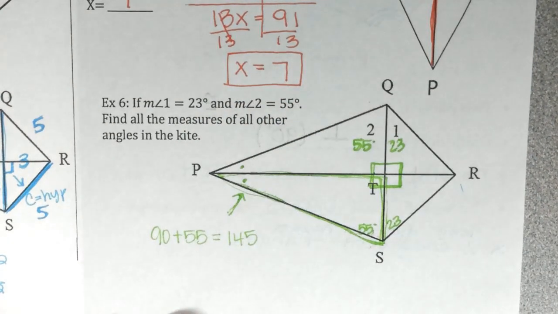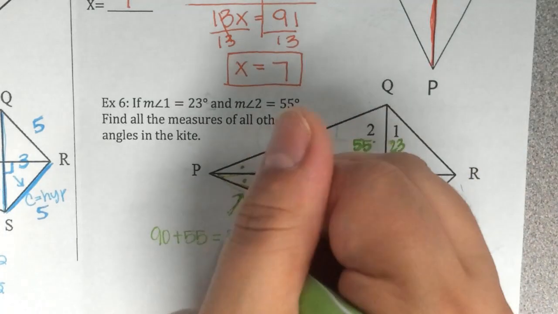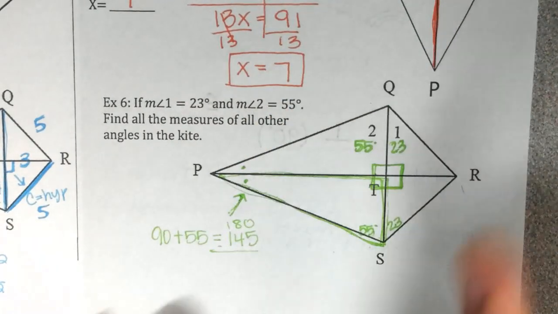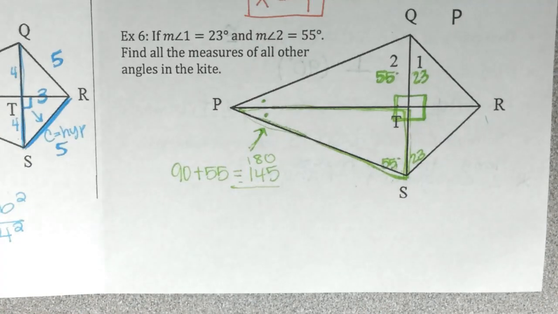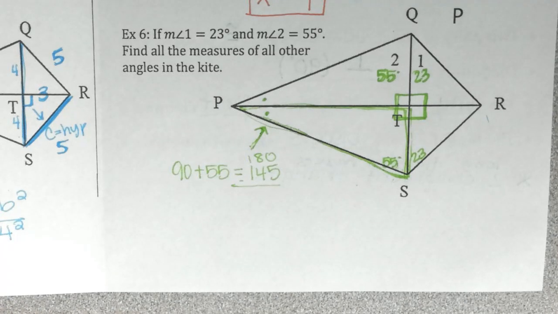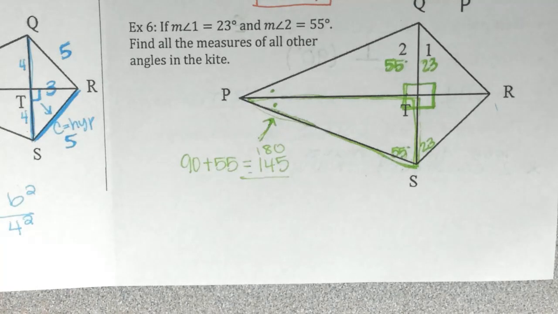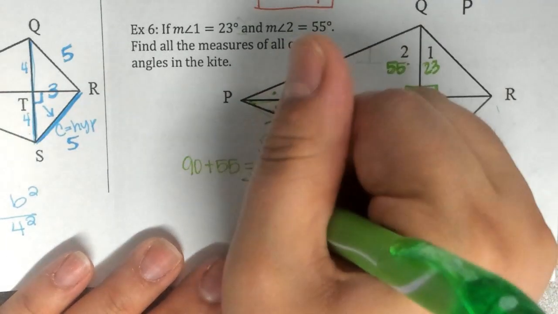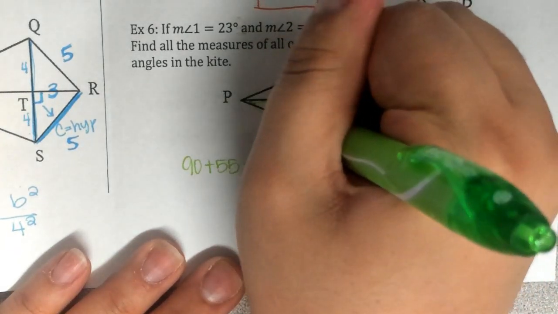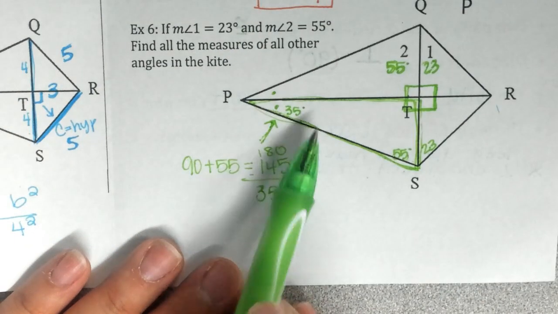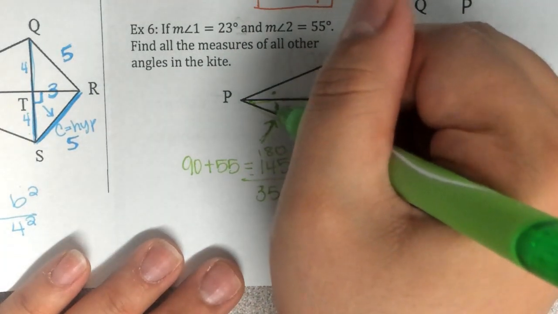That's 145. And then what am I going to do? Subtract from 180. Write that down. What I have written down, you are writing down. So 180 minus 145 is 35 degrees. If that is 35 degrees, what else do I know?